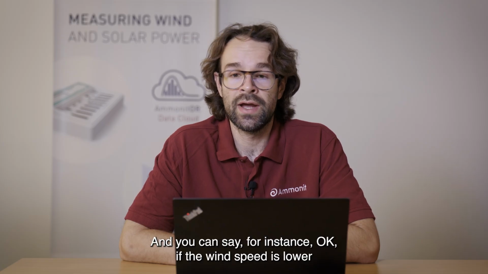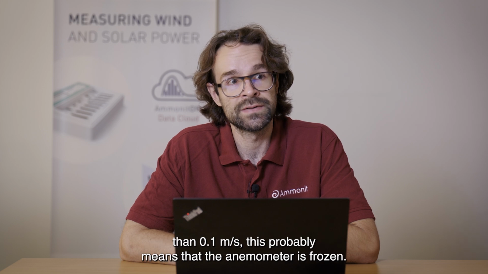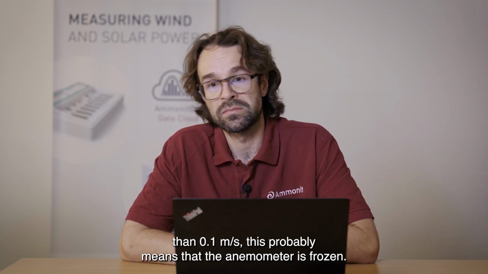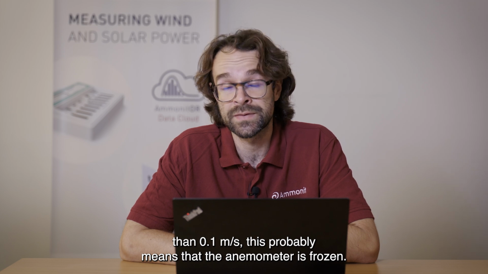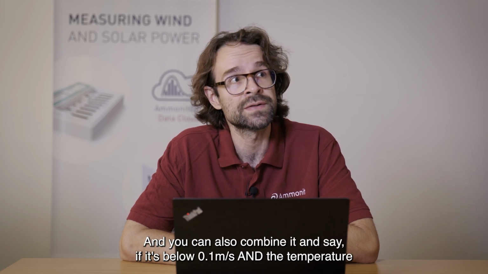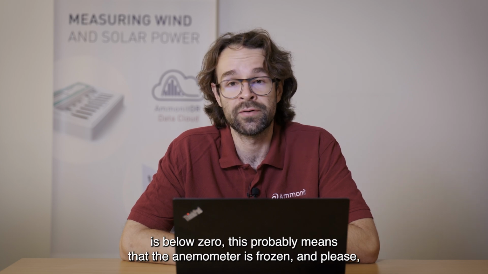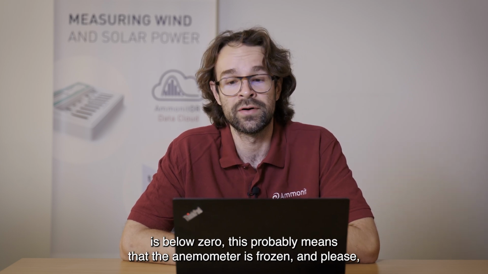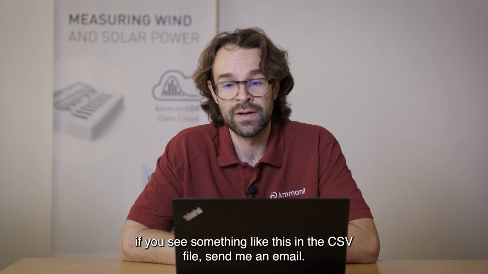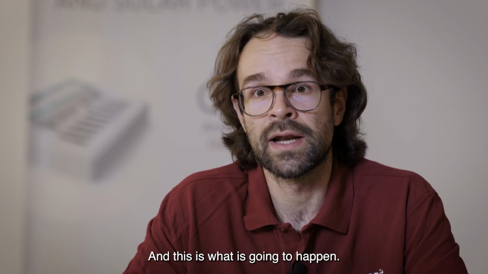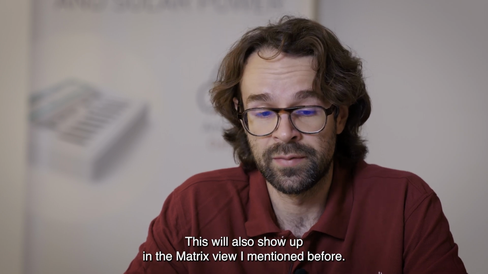And you can say, okay, if the wind speed is lower than 0.1 meters per second, that probably means the anemometer froze. You can also combine it and say, if it's below 0.1 meters per second and the temperature is below 0, that probably means that the anemometer froze. And please, if you see something like that in the CSV file, send me an email. And that is what is going to happen. That is also going to show up in the matrix view I mentioned before.